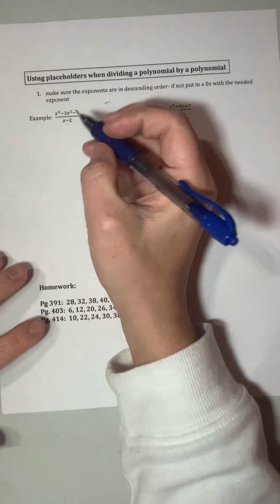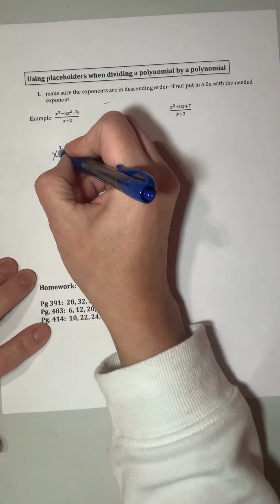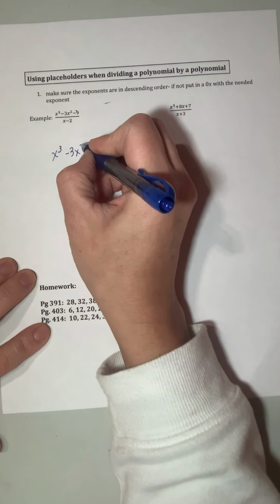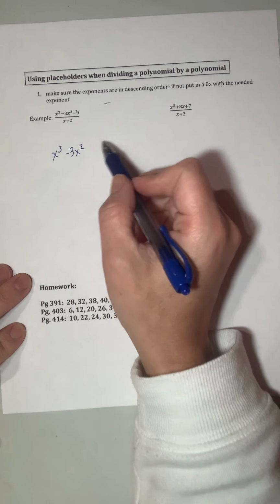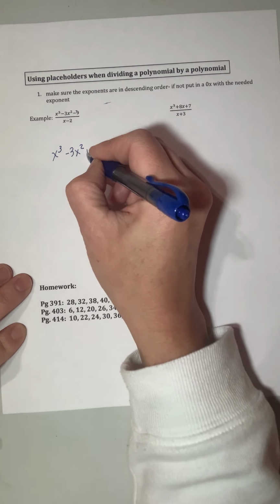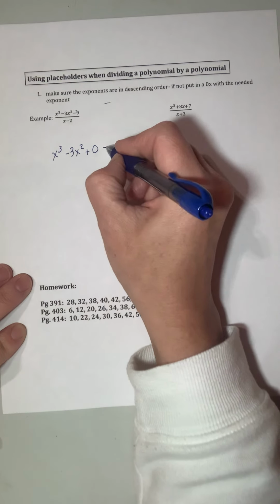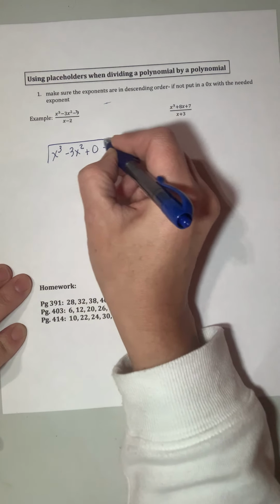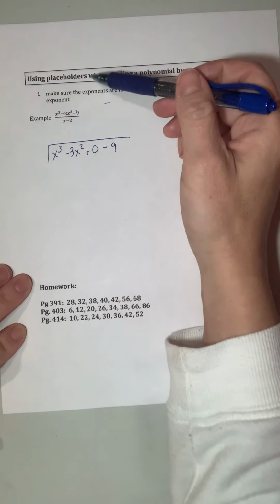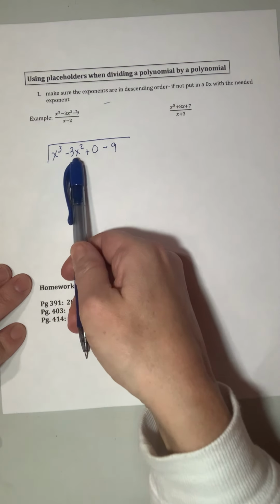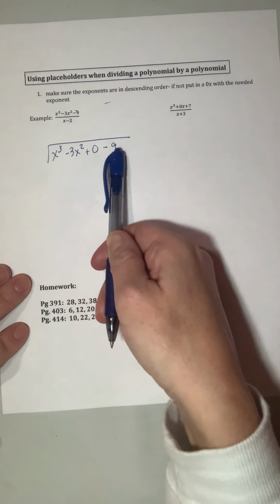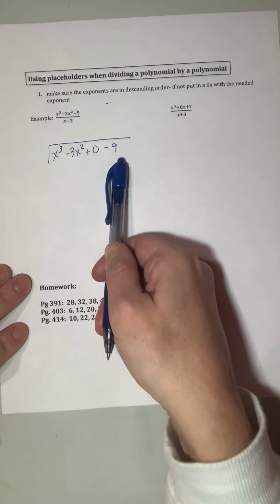So when we do the division problem, just like before, to cover that x spot, we're going to put in a 0. It's almost like what they say up here, we're using a placeholder. So then we have descending order: x^3, x^2, x, and then your minus 9, which is from the problem.